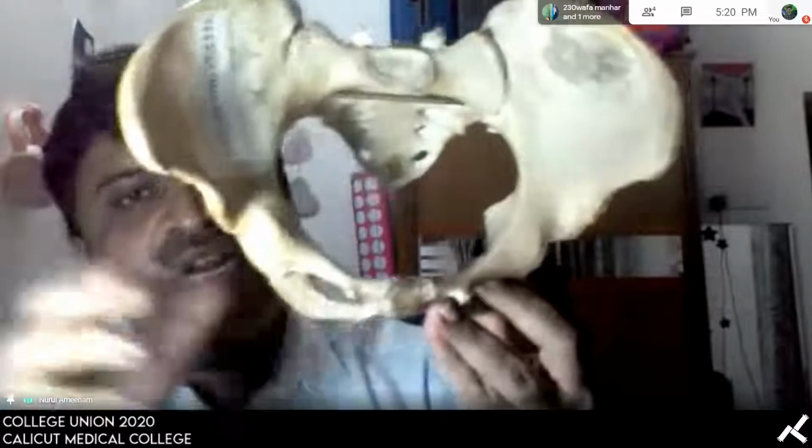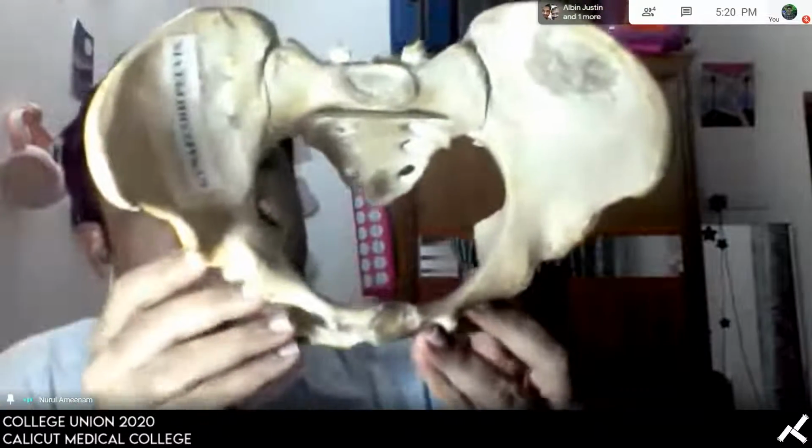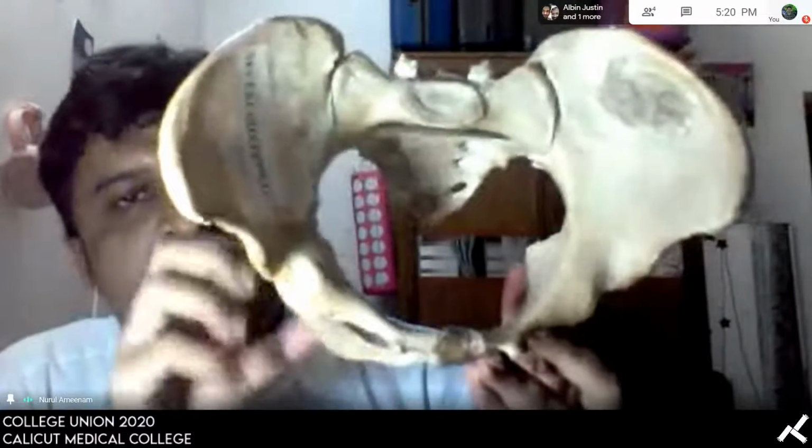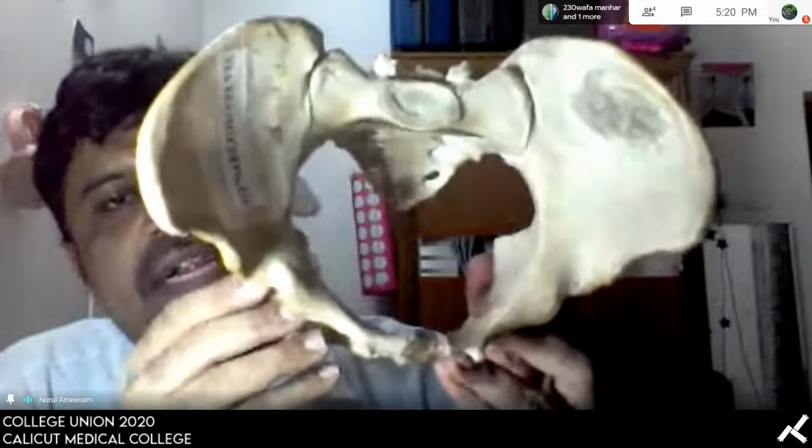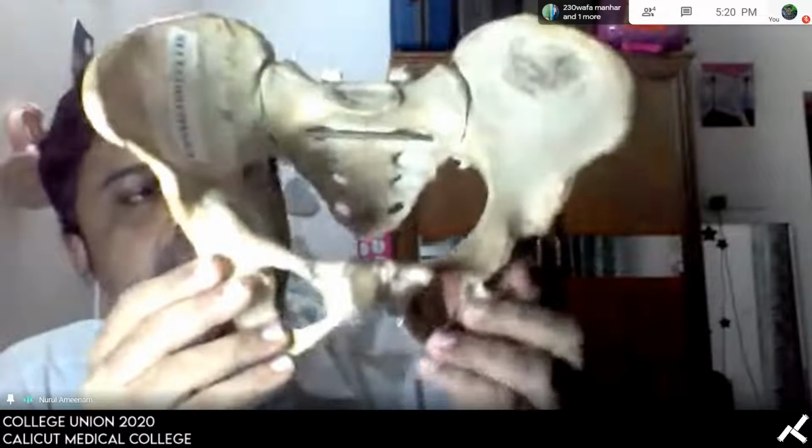These are the diameters of the inlet. I'll tell you a very easy way to remember all these later. I'm just describing the different diameters and we'll try to memorize them easily. Then comes the cavity. We said that between the inlet and the outlet is the cavity. So first we'll go to the outlet and finish, then we'll come back to the cavity.